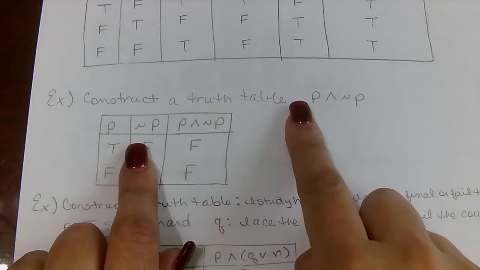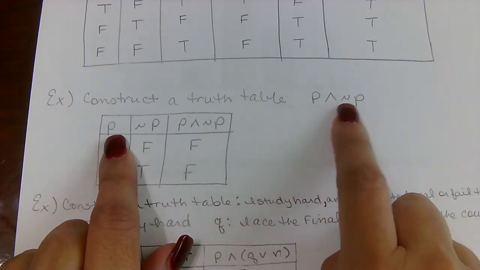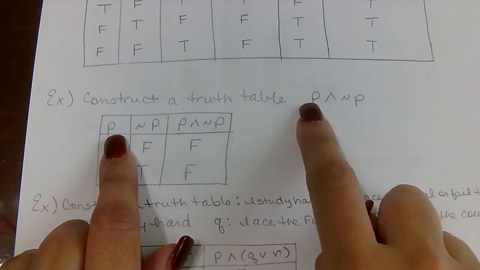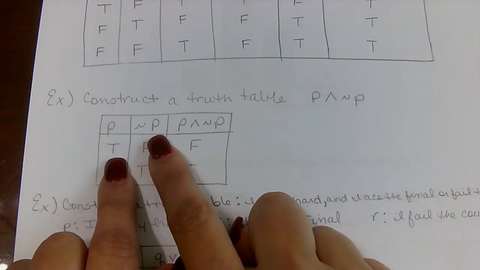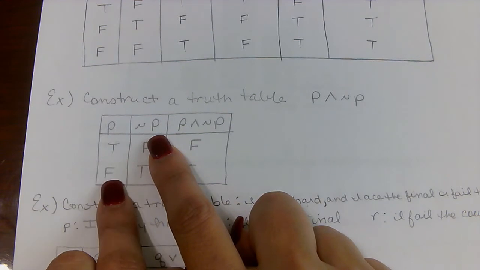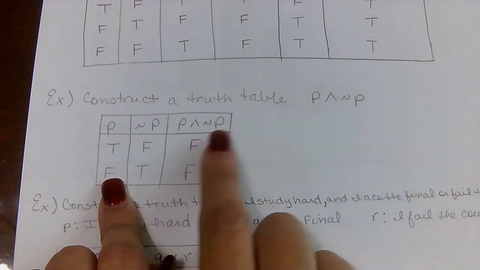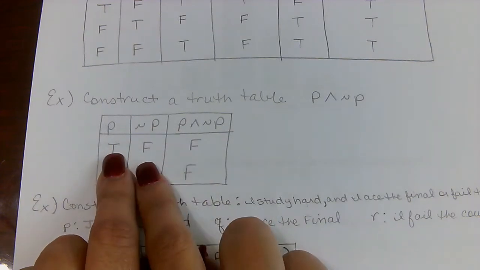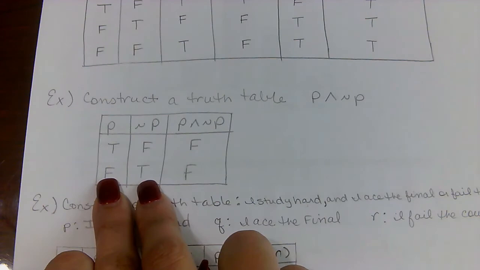Let's go ahead and construct another truth table. Here we have P and not P. Notice that there's only one variable, so P is the only variable that we're going to be using, and it can be either true or it can be false. If I'm looking at the not P, I'm going to write the opposite. So if this is true, this is going to be false. This is false, this is going to be true.